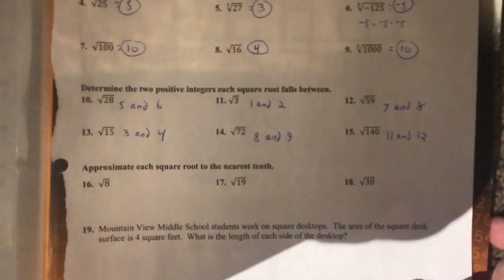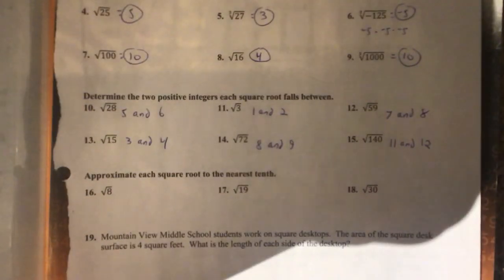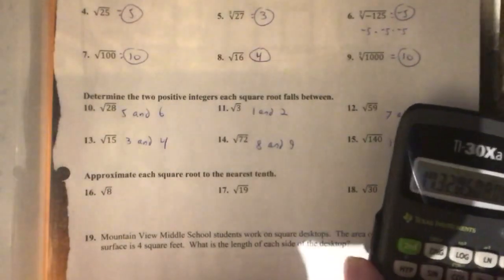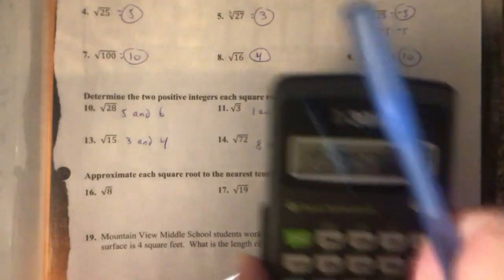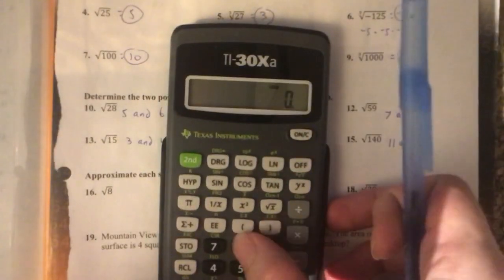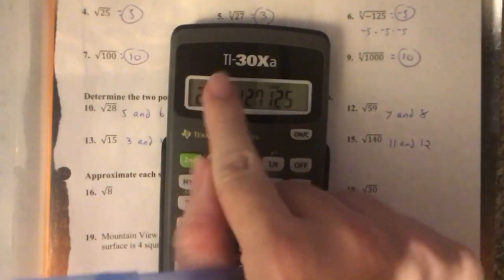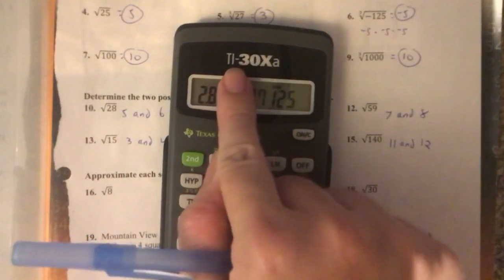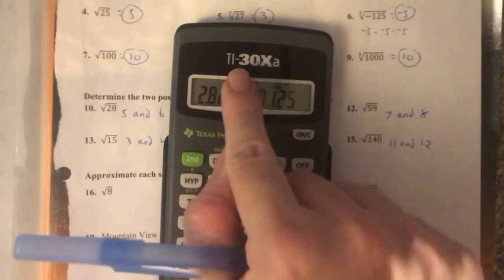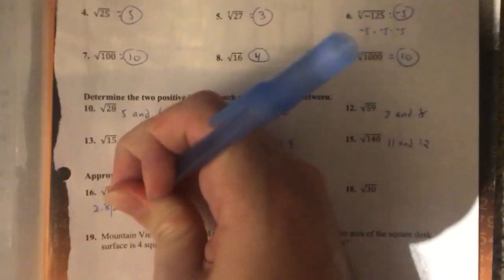16 through 18. Approximate each square root to the nearest tenth. We're just going to use our calculator here and then round it. We know square root of 8 is between 4 and 9, 2 squared, 3 squared, so it's between 2 and 3. So let's just see exactly what number. Square root of 8 is 2.82. If I look after the 8, it's a 2, so that means I'm going to leave it as 2.8. If it's 5 or up, I round up. So it's just 2.8. This is 2.82, and this rounds to 2.8.